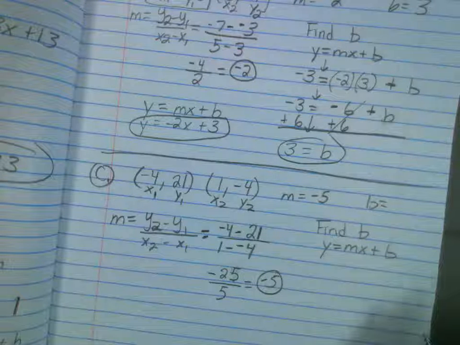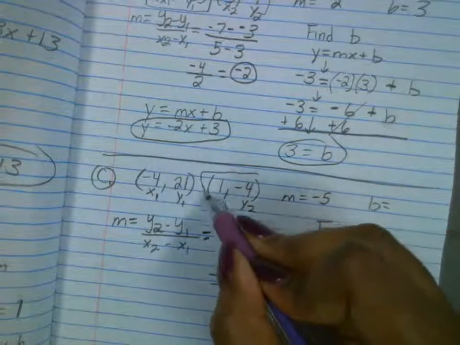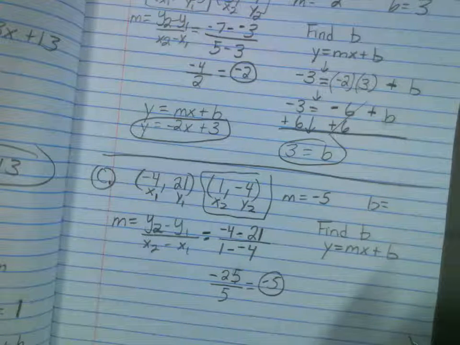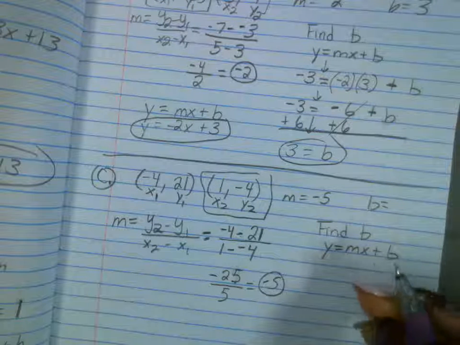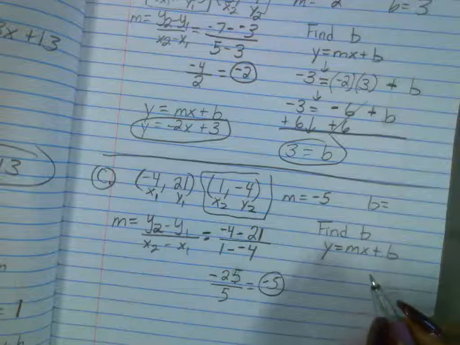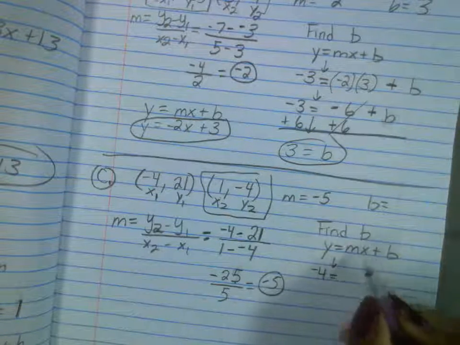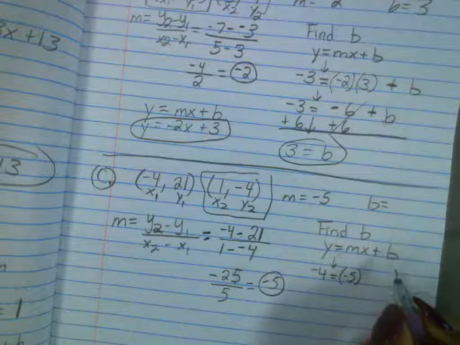The first or the second? I will use the second one. These numbers are smaller. So we're going to substitute what in the place of y? -4 is equal to m times what number? Very good, babe.